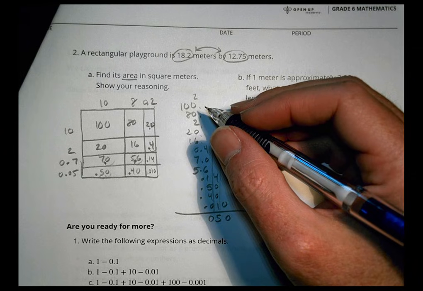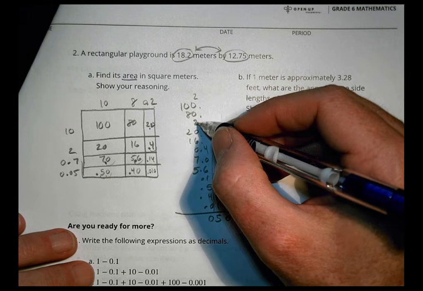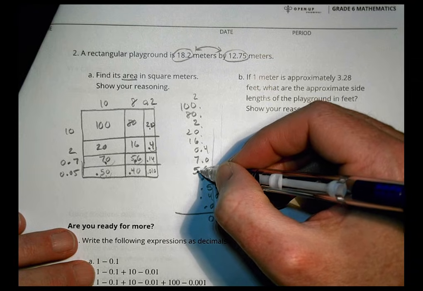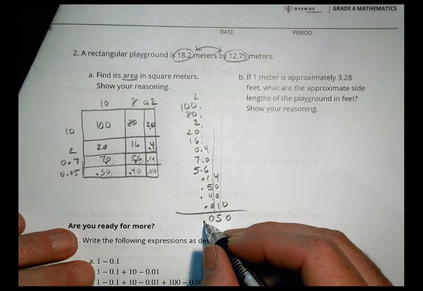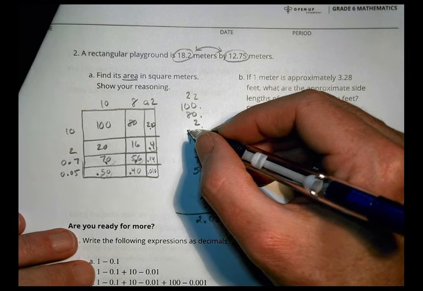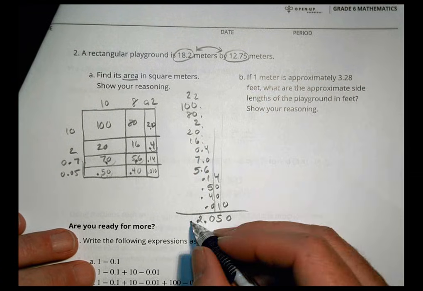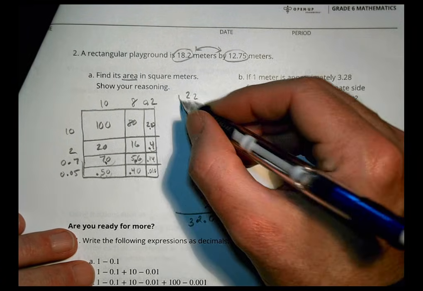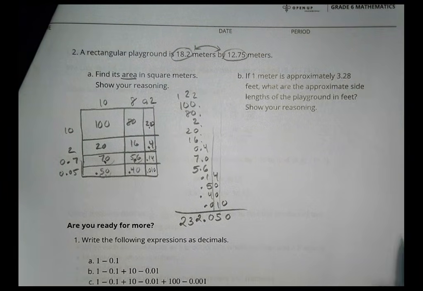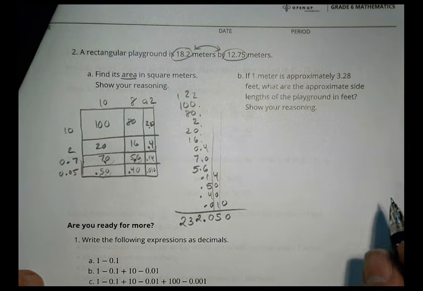Okay, and we end up with 2 plus 2 is 4, plus 6 is 10, plus 7 is 17, plus 5 is 22. Carry the 2. 2 plus 8 is 10, 11, 12, 13 for there. Carry the 1. 1 plus 1 is 2. So we have 232.05 is our area in square meters.